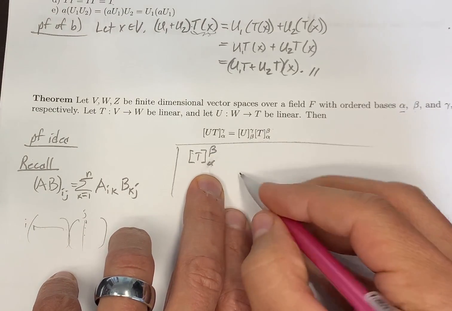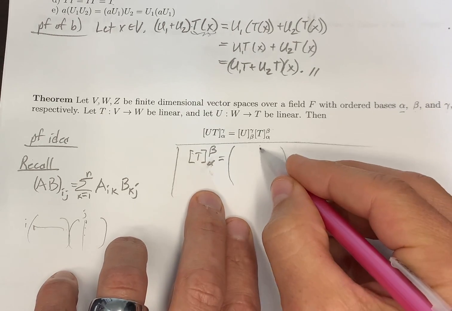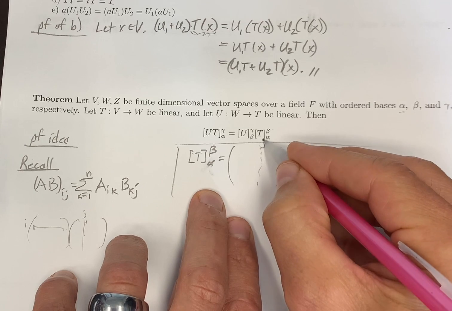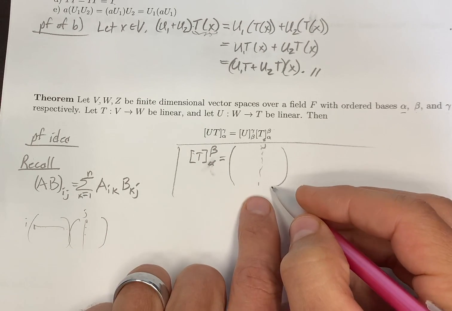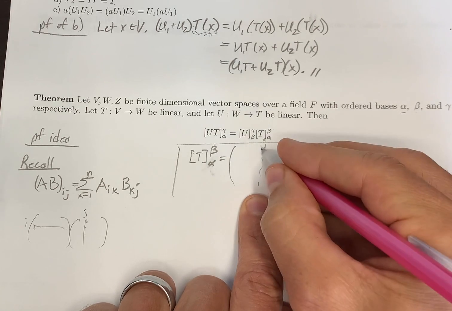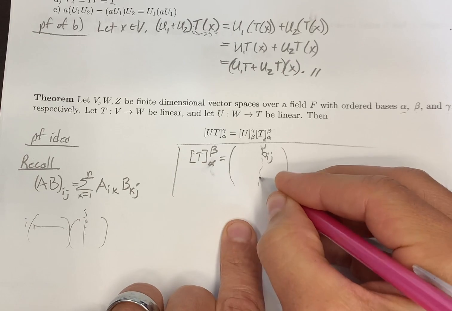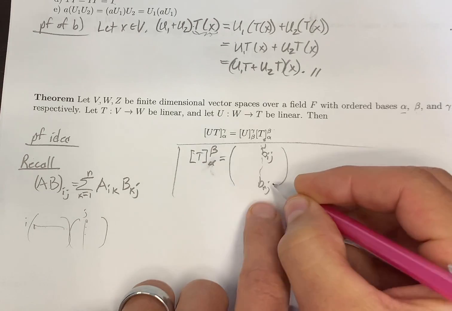If you think about this matrix, what does the jth column look like over there? The jth column over there, let's think about that as b1j down to bnj.